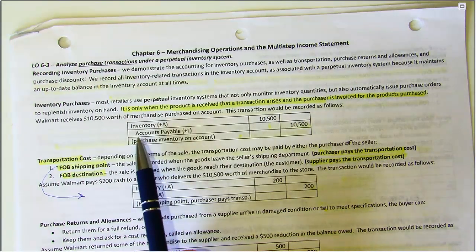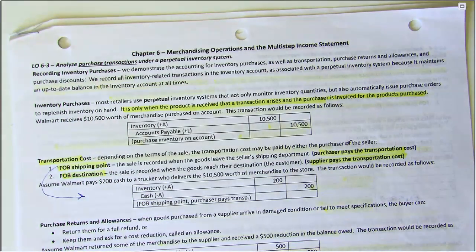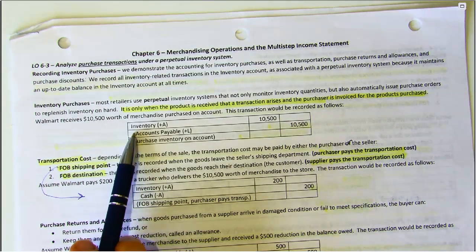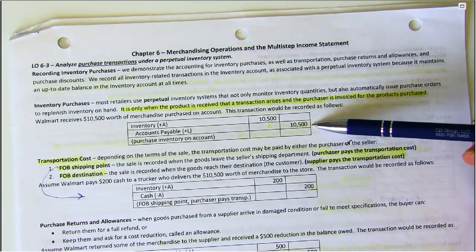Remember, the inventory account itself is an asset. Specifically, it's a current asset because we expect to sell that inventory and turn it into cash within 1 year. When we record it, the inventory account needs to be debited because that's how we increase the inventory account. And most times when merchandisers buy goods to be resold, they don't pay in cash. Normally they have a credit relationship with their supplier. So we credit the accounts payable account because that's how we increase liabilities.